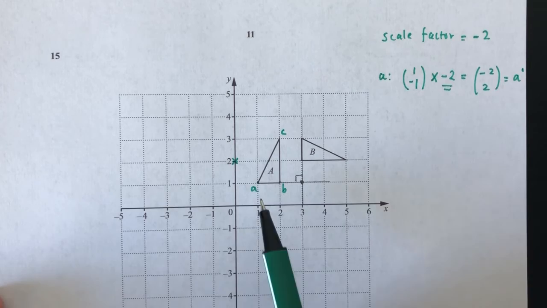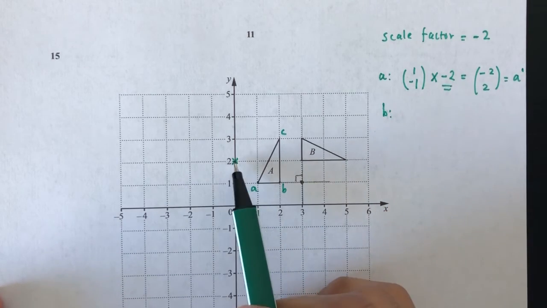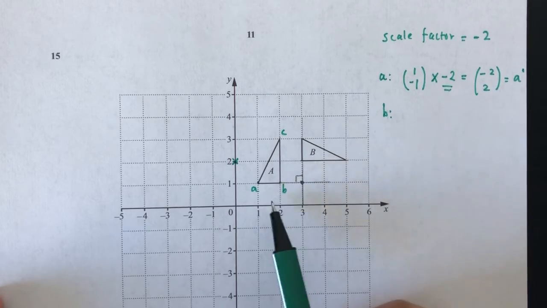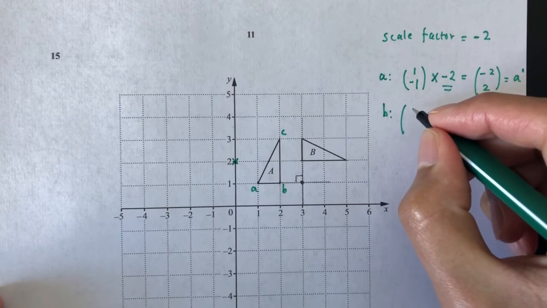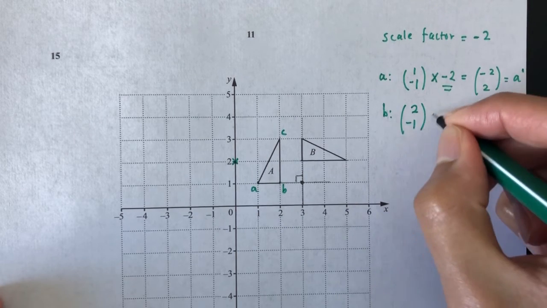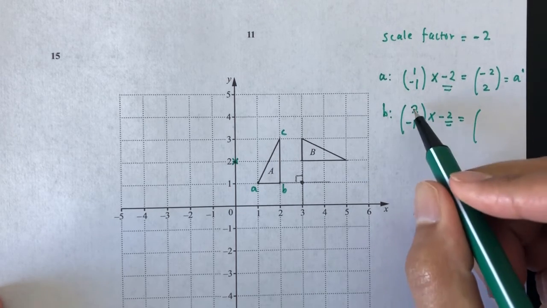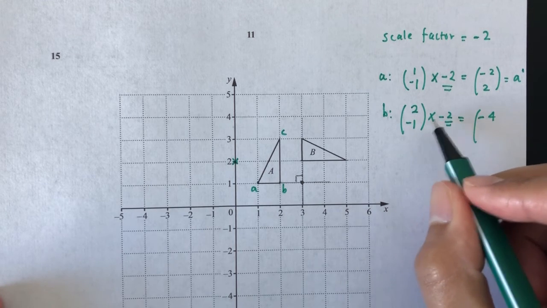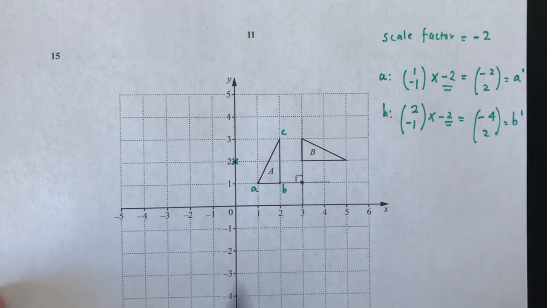Now the same question for point B. How can we move from the center to point B? We have to move 2 to the right and 1 to the bottom. To the right is positive, so it will be 2 to the right and 1 down, times -2 because this is the scale factor for the enlargement. So 2 times -2 will be -4. -1 times -2 will be 2. So that will be your image for point B.